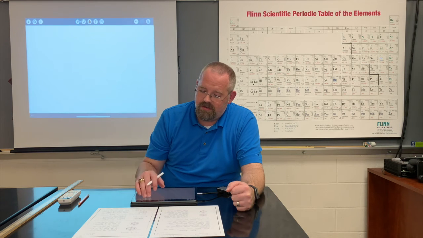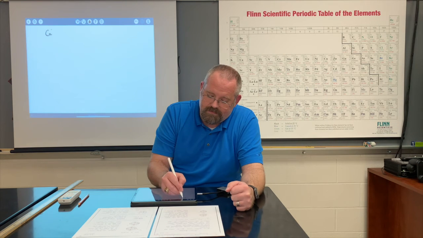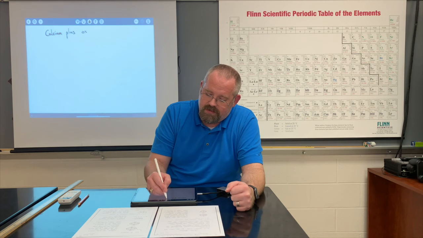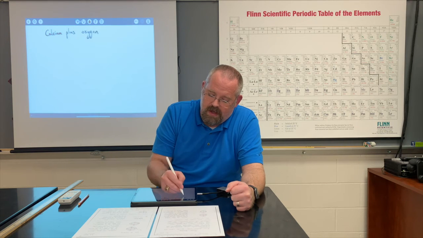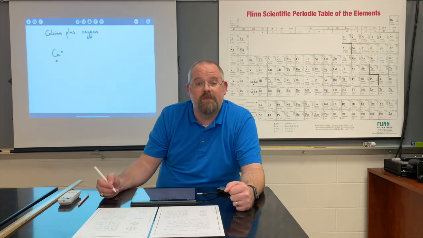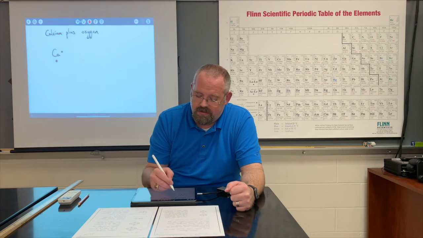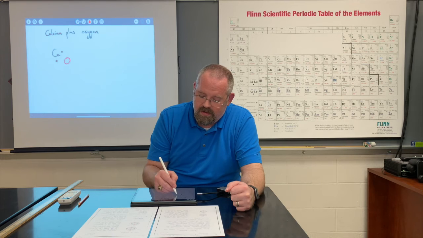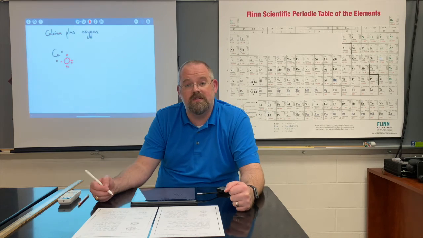All right, let's look at another example. Let's look at calcium plus oxygen. Calcium is in the second column. It's an alkaline earth. Calcium has 2 valence electrons. Oxygen has 6 valence electrons.